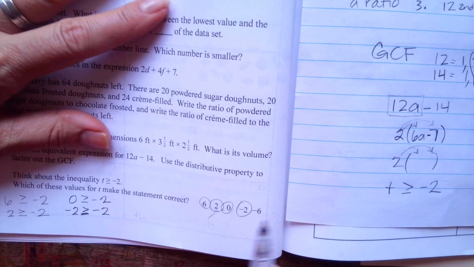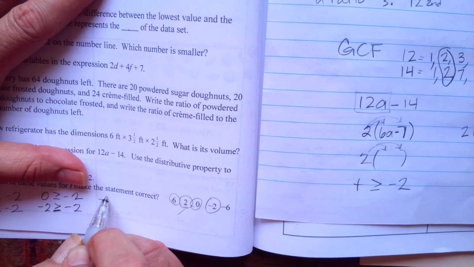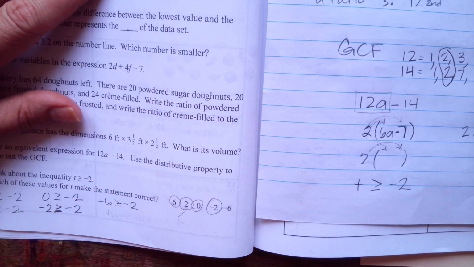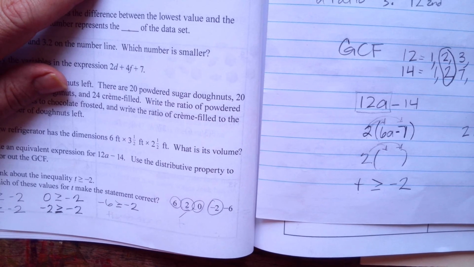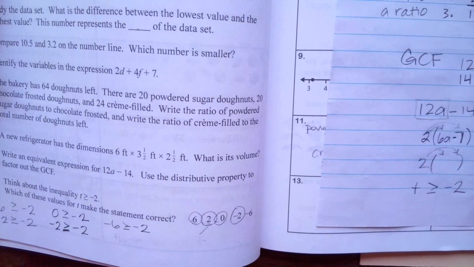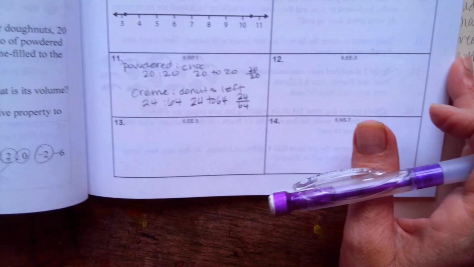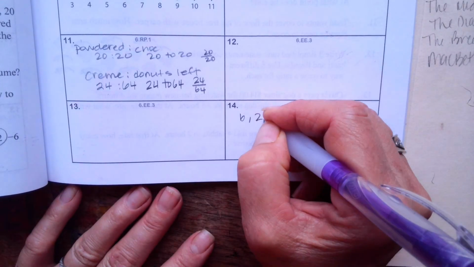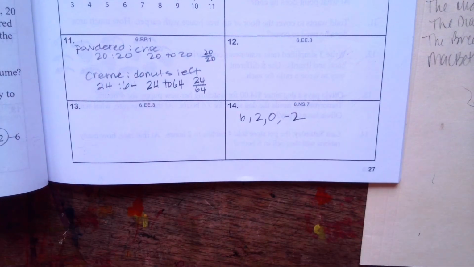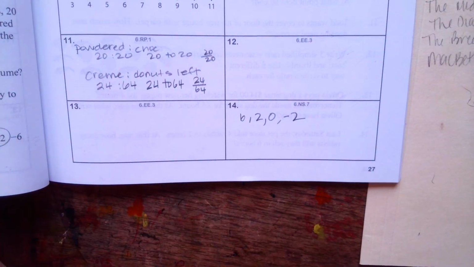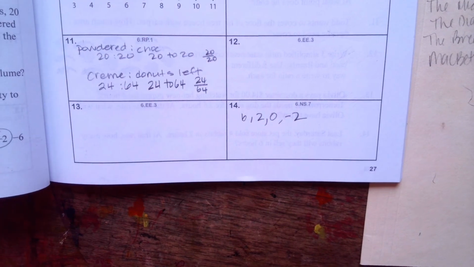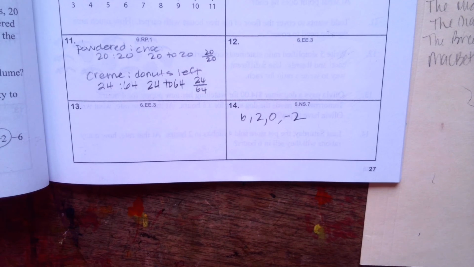And then we're going to do our last number. So negative 6 is greater than or equal to negative 2. Is that true? No. That is the only one that is not true. So for number 14, you're going to write 6, comma, 2, comma, 0, comma, negative 2. Those are all the values. Okay. Does it make a little bit of sense? Yeah. Okay.